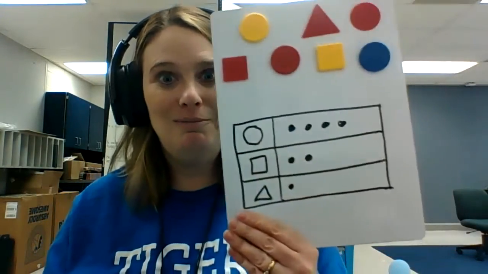Okay, first grade, it's your turn to show us how you make your charts.